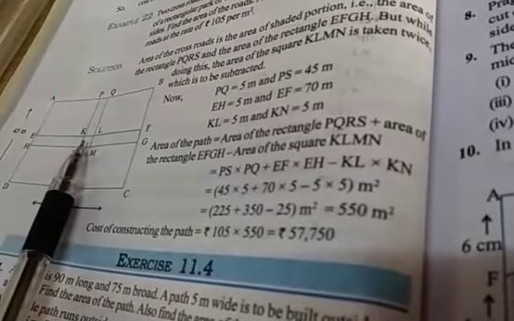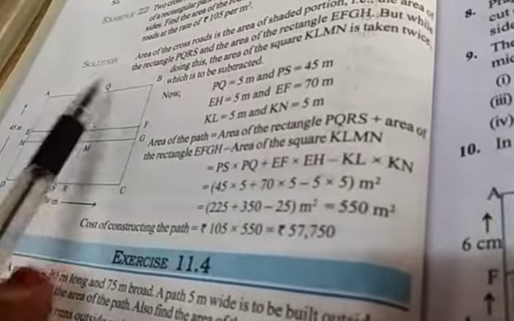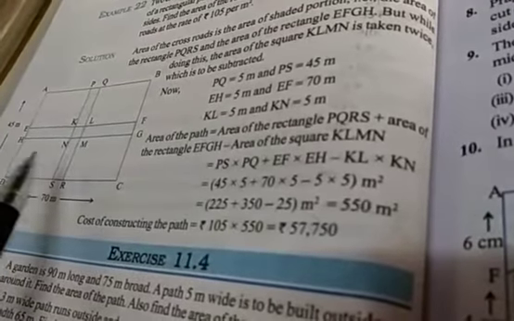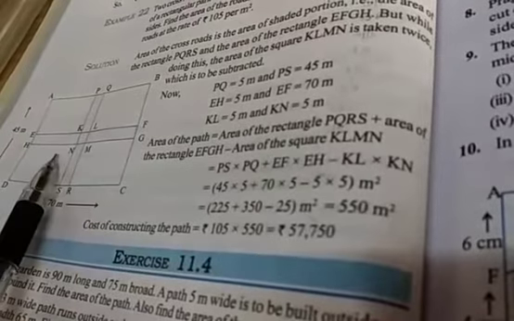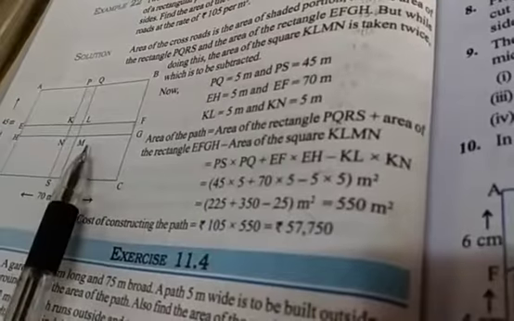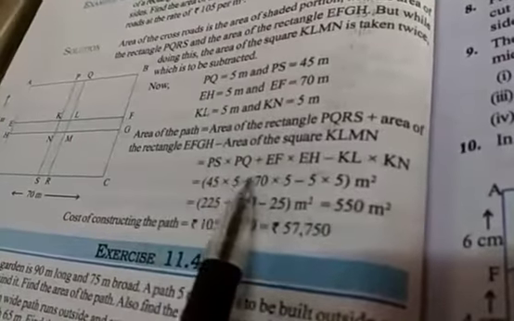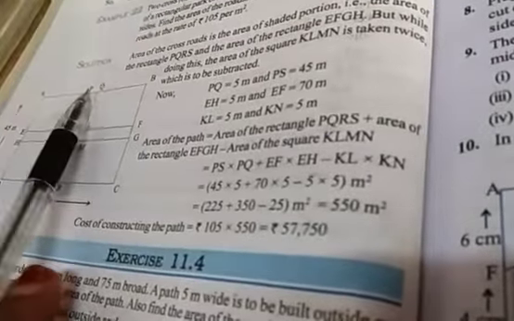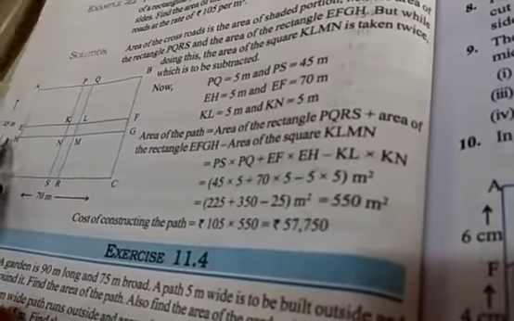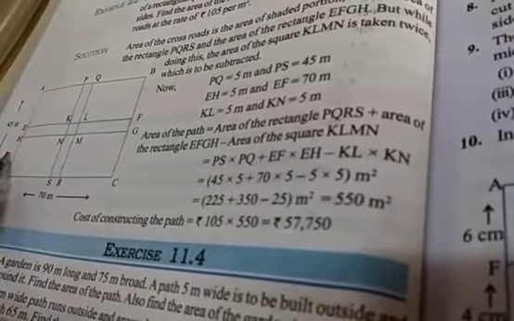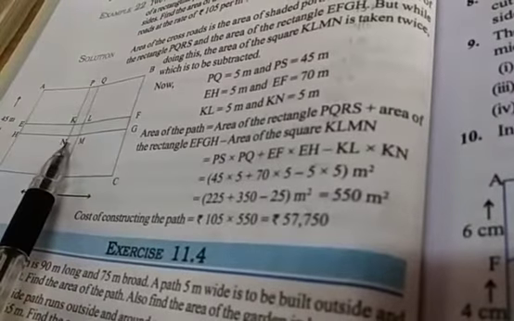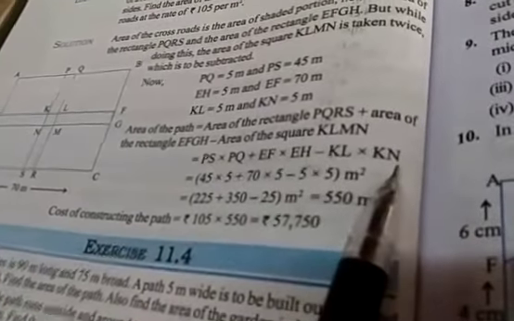Area of the path is equal to area of rectangle PQRS plus area of rectangle EFGH minus the area of KLMN. Now we will find the area, that is length into breadth. That is PS into PQ, length into breadth. Then EF and EH, length into breadth. Minus KL into KL. So here you can see the formula.